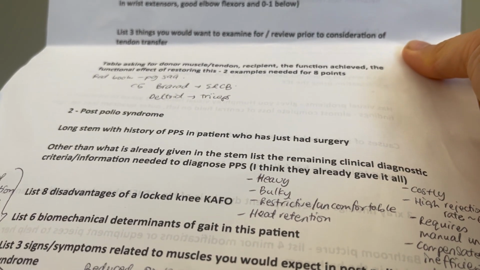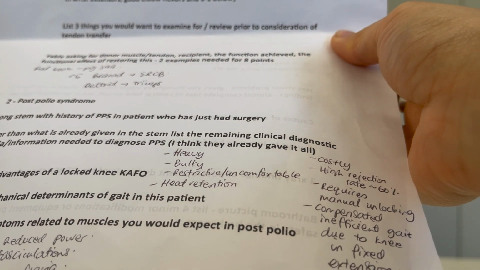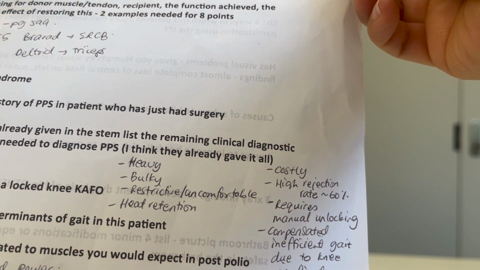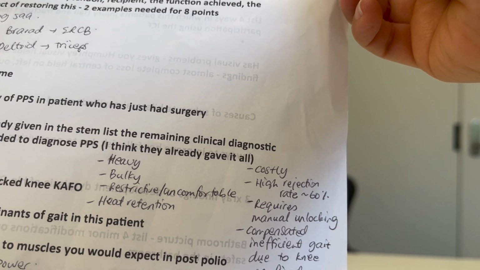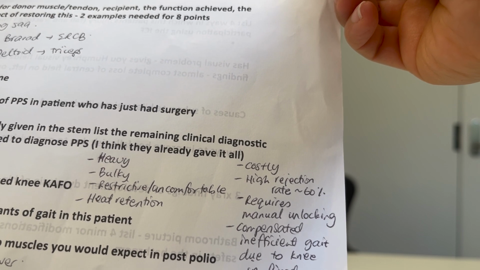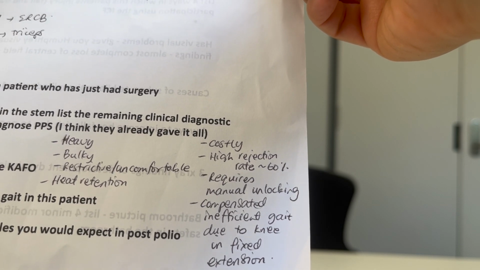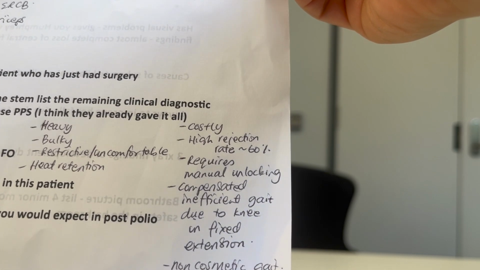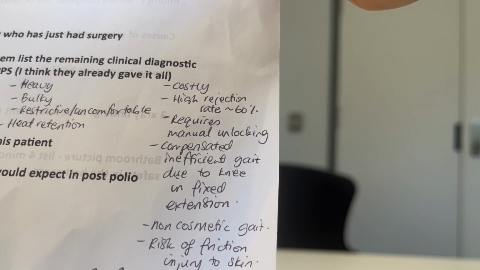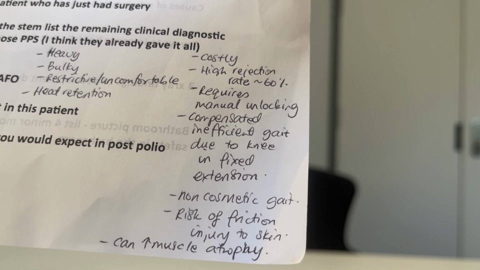Next question, list 8 disadvantages of a locked knee AFO. I've listed more than 8, so I think it does depend on what the question is exactly. They can be heavy, they can be bulky, they're restrictive and uncomfortable, they can cause a bit of heat retention so the patient will feel hot, they can be expensive. There's also a high rejection rate associated with KAFOs, up to 60%. It requires manual unlocking, and there is a compensated inefficient gait due to the knee fixed in extension.